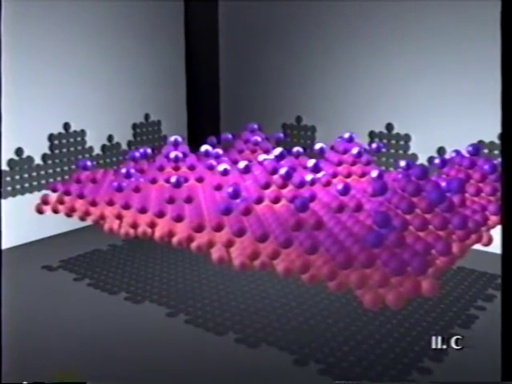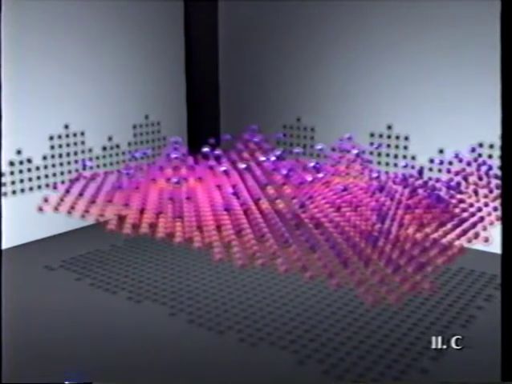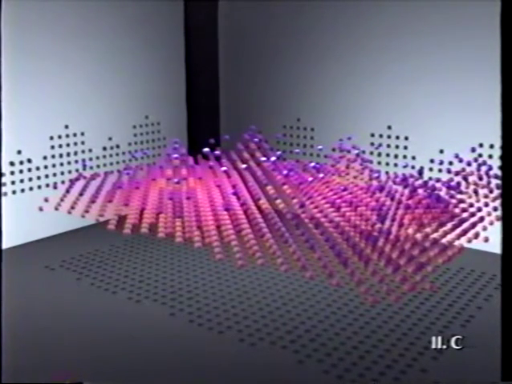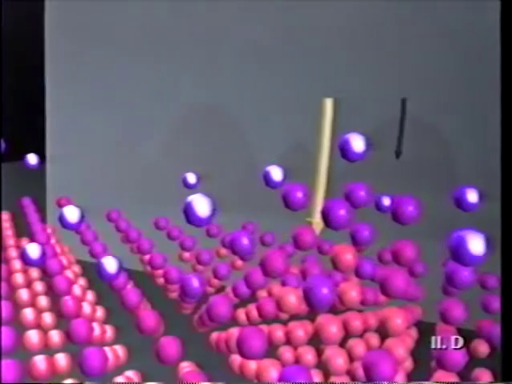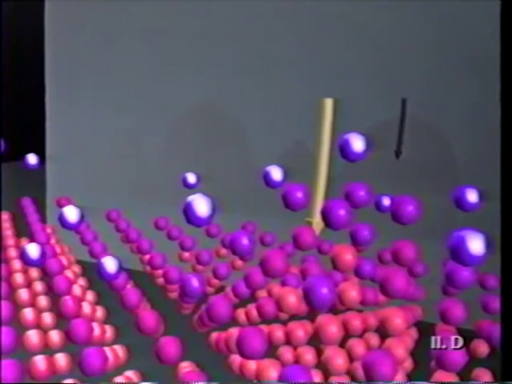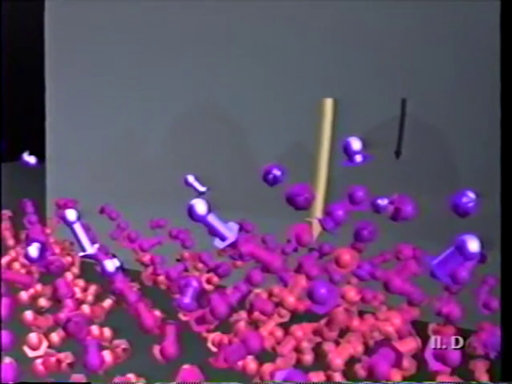To visualize the path of an incident hydrogen atom more easily, we reduce the visual size of the atoms in the lattice. In addition, the lower layers of atoms are not visualized at all. To show the motions of the lattice atoms, each sphere was given an arrowhead which points in the direction of motion for the atom. The length of the arrow indicated the particle's speed.